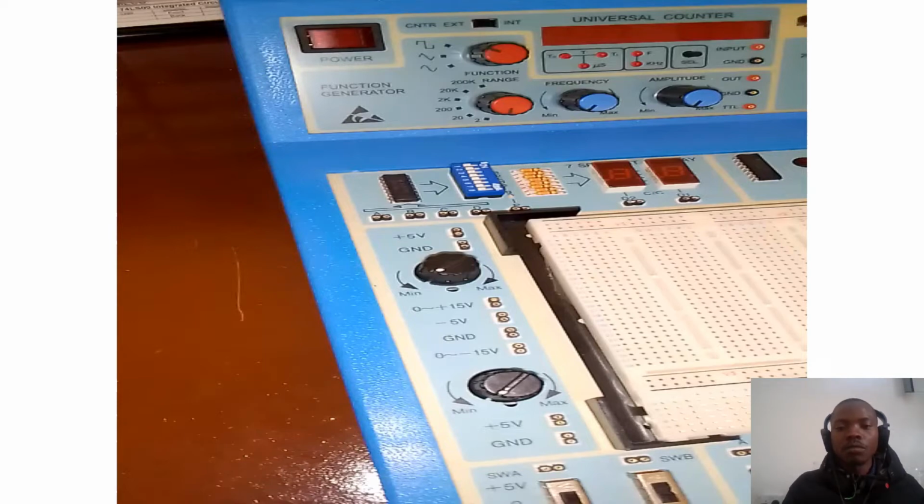So I will start by giving you an overview of the breadboard that we're going to use, how it is configured, and then we talk about the digital lab that we're going to use, and which areas or which portions of the lab we are going to use.